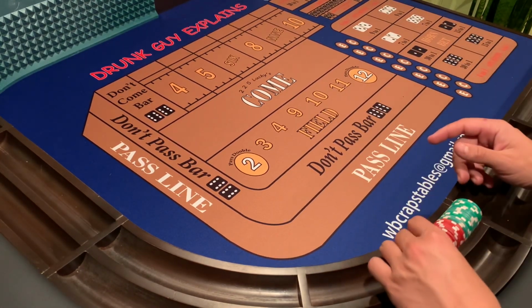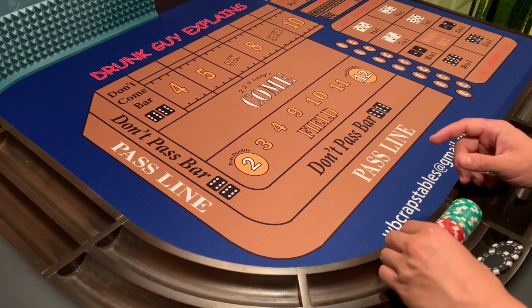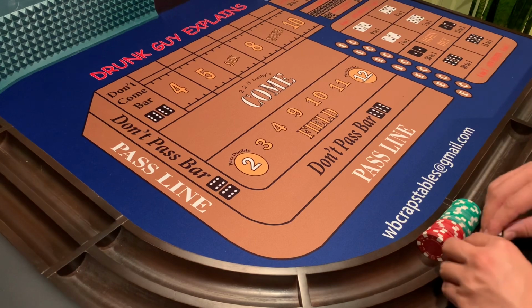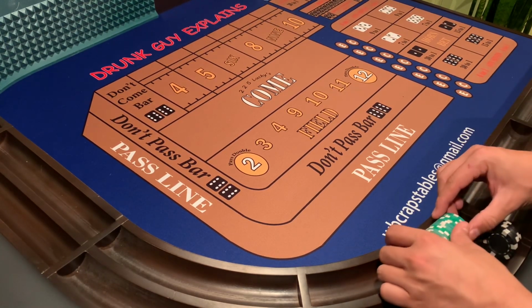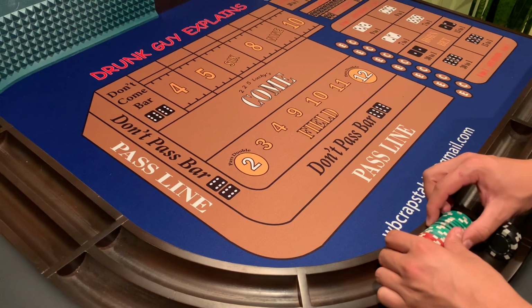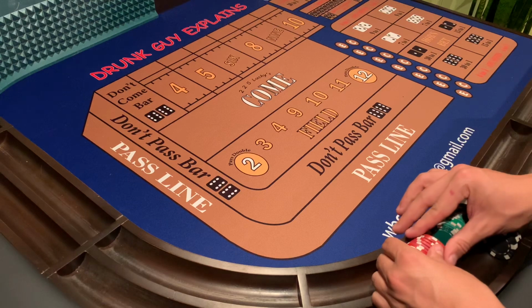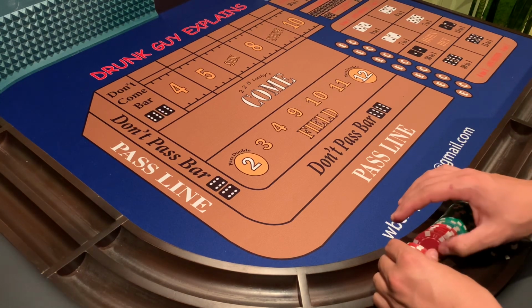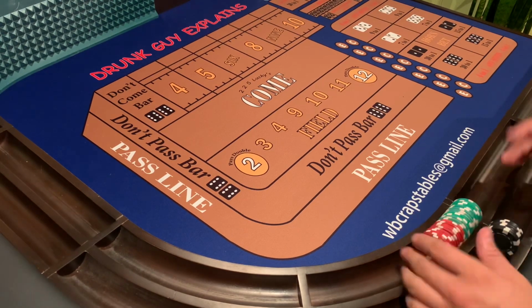First of all, let me make sure I have 1,000, 100, 200, 300, 400, 500, 600. And then we'll see here. 700, 800, 900, 950, 975, and $1,000. Okay, so everything looks good here.